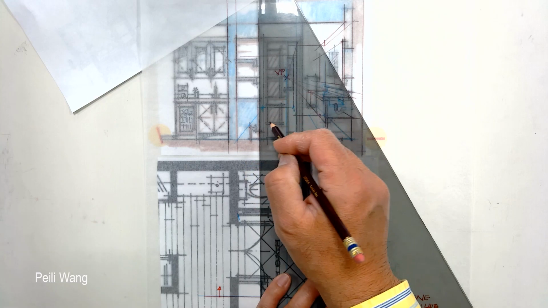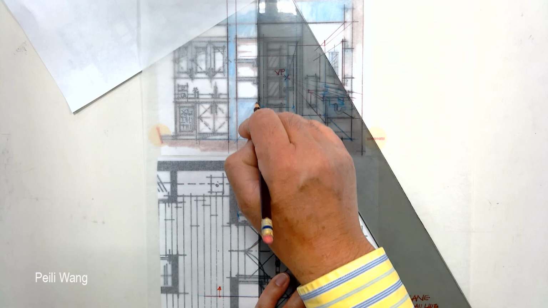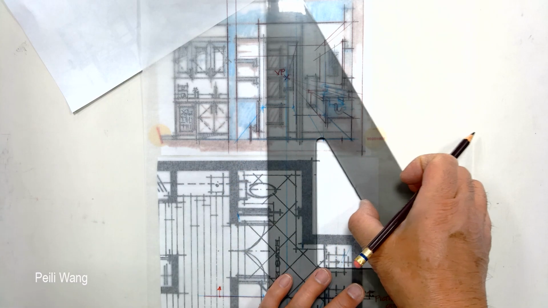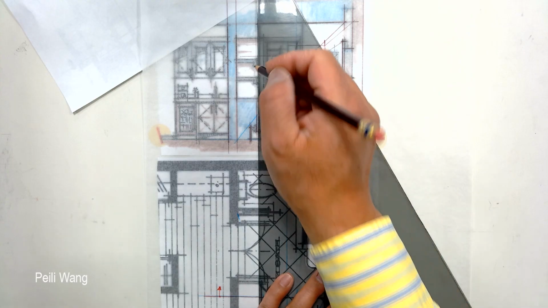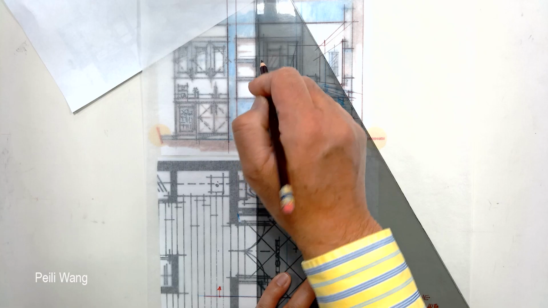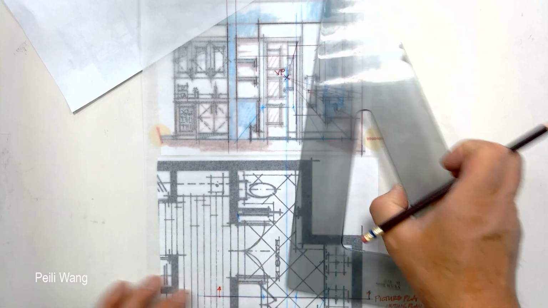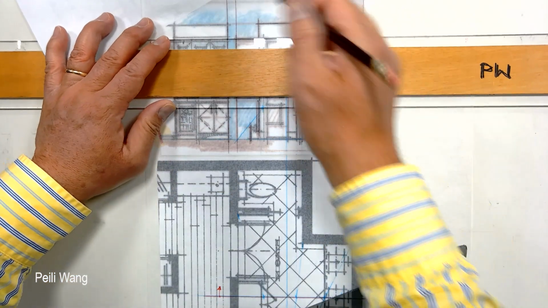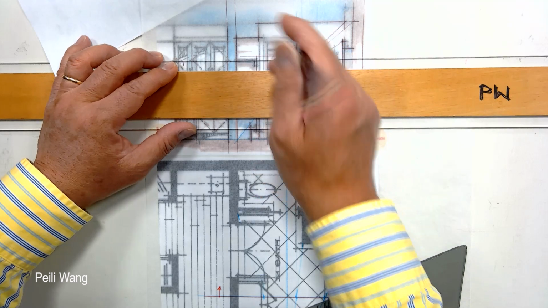Door. Okay. Then this one. So use a parallel bar. I use a parallel bar.